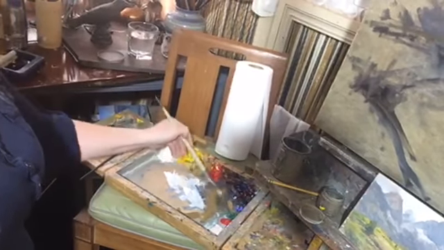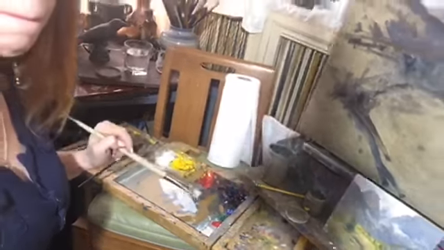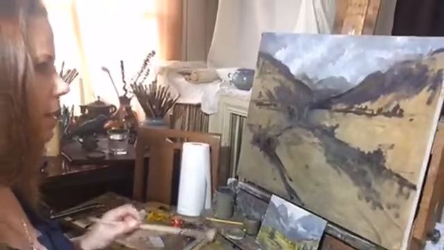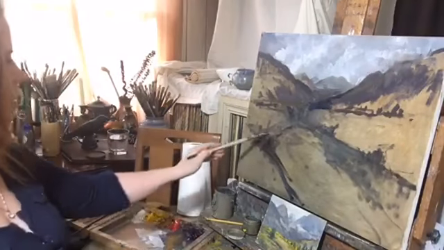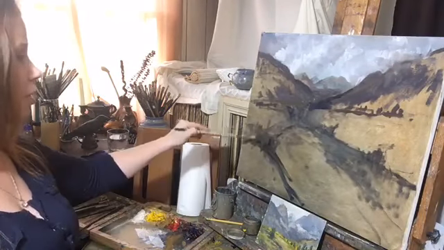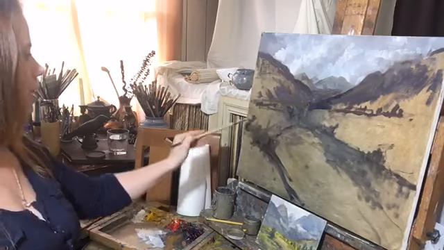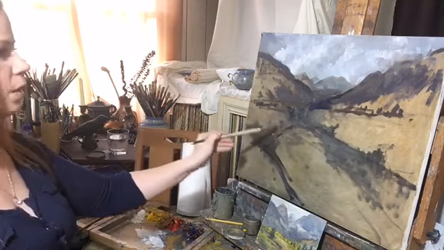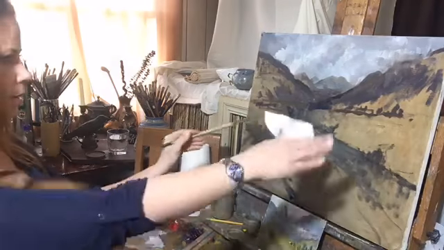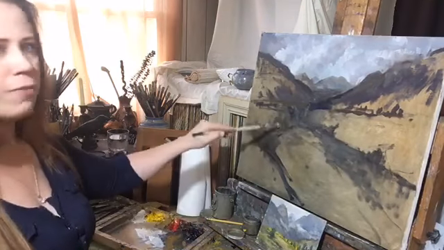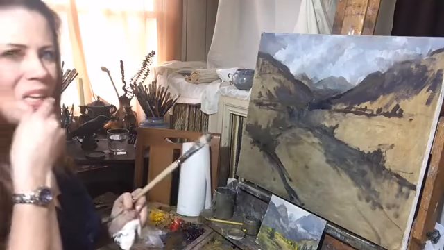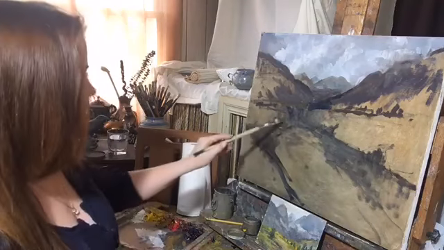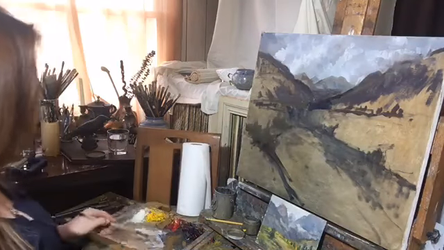That's ultramarine blue. And I'm gonna just start laying in some of these green tones. It's pretty much the color that's already on my canvas, so I'm gonna let some of that show through. But as I look at my photo reference over there, I'm seeing this exact tone, so I'm really excited about that.